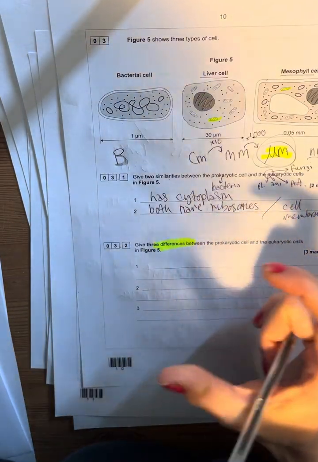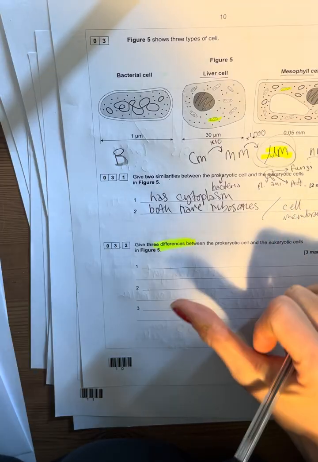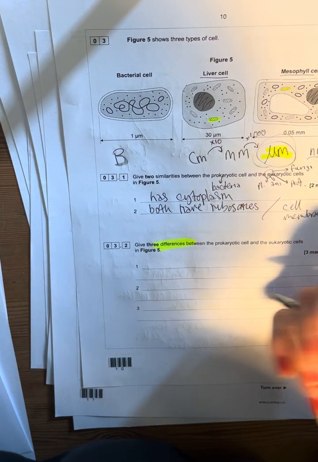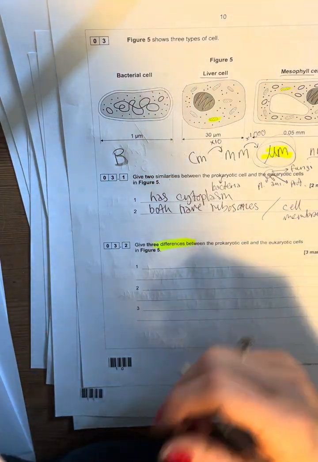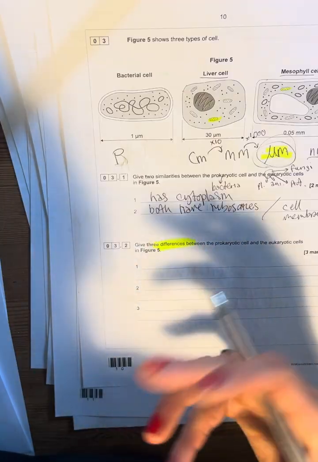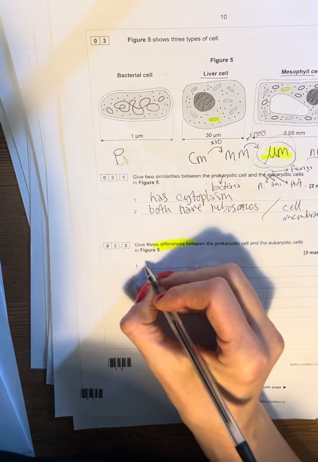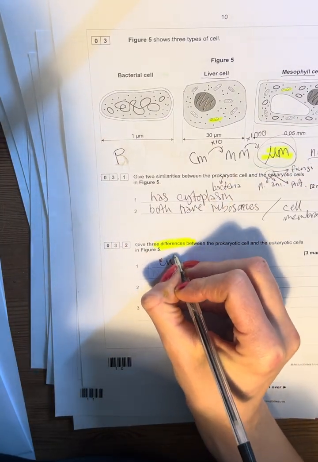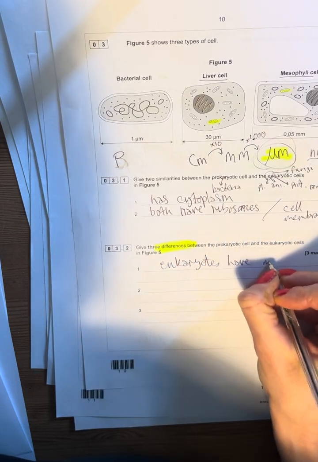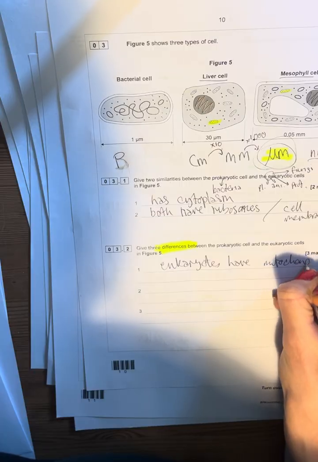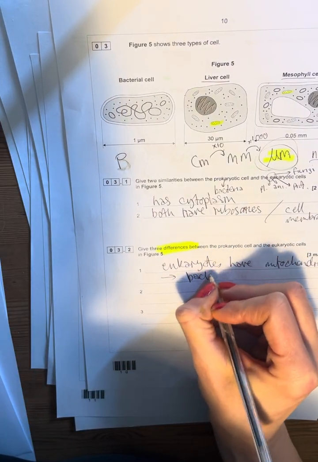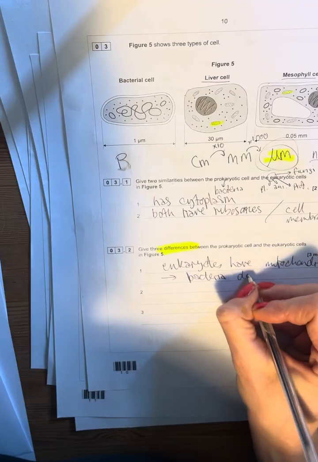Sometimes they do it when they ask about the difference between arteries and veins. And people will say, arteries have a thick muscle wall. If you haven't compared to the fact that veins have a much thinner wall, then you're not going to get the mark. So you have to say thicker wall. So differences here, number 1, eukaryotes have mitochondria. And then the last bit you have to say is bacteria, aka prokaryotes, do not.